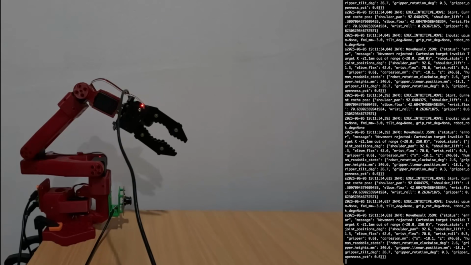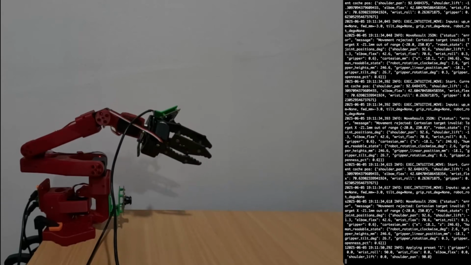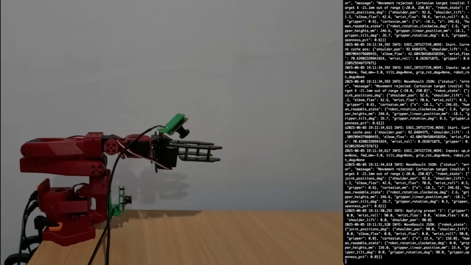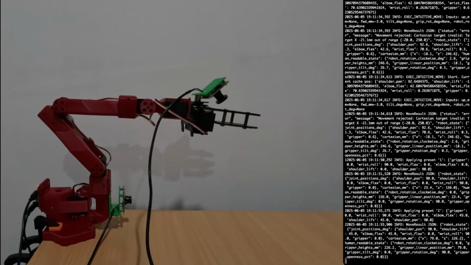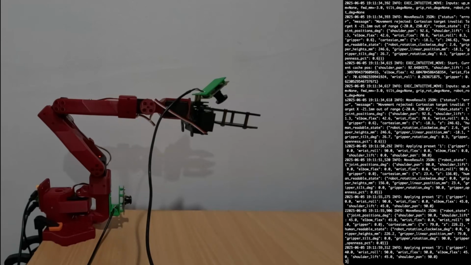So I kind of restricted the movements of the robot a little bit. Also, I implemented some preset positions. You can go there by pressing 1, 2, 3, and 4. It can be very nice and useful when you control the robots. For example, this is the initial position. This is the position where the robot is ready to start doing stuff.